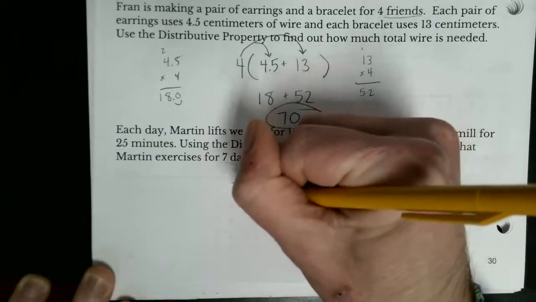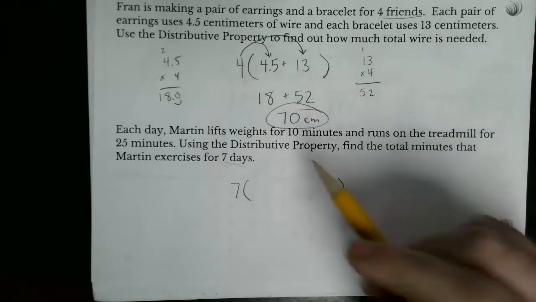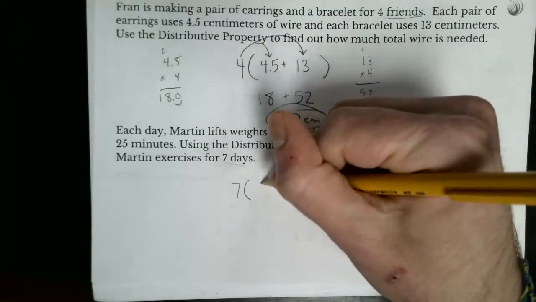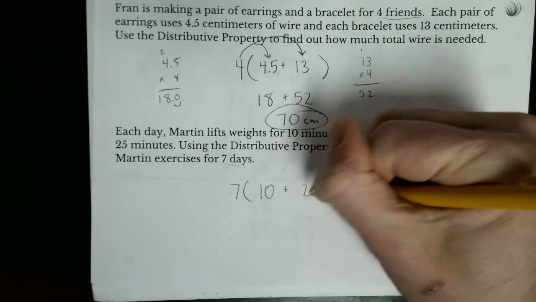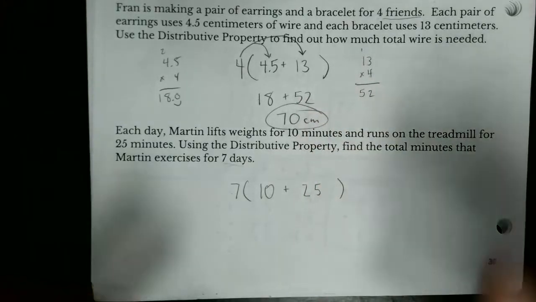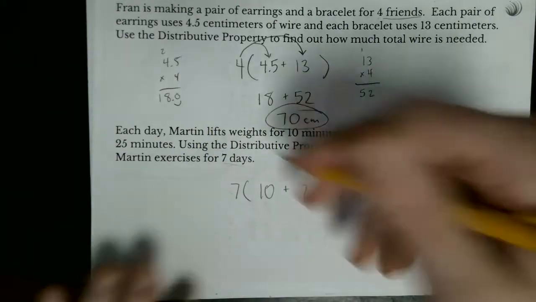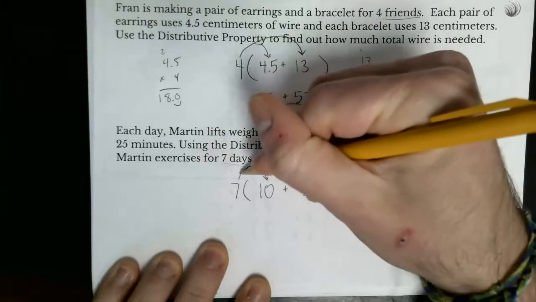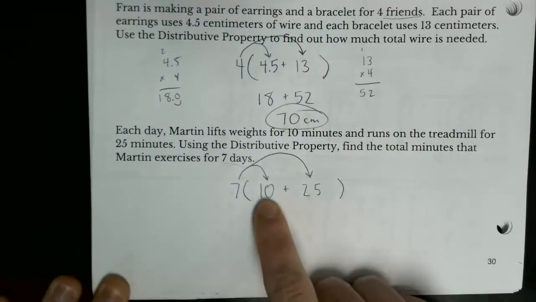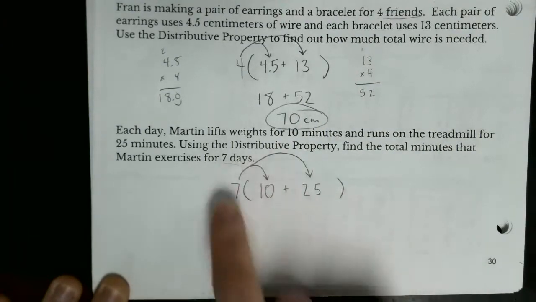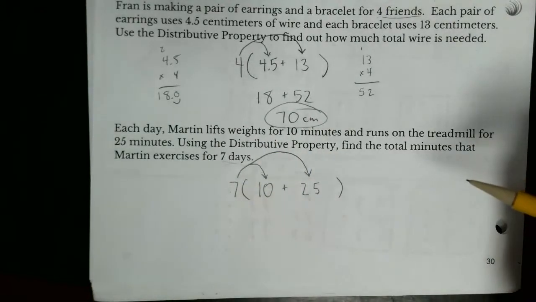So I have 7 groups. And in each group, or each day, he does the same exercise. 10 minutes of lifting weights. And then he also does 25 minutes of the treadmill. So that's how you could write an expression with groups. Now we're going to use distributive property to ungroup this. So we're going to need 2 arrows because we have 2 numbers in the parentheses. Now also be aware that you could add these together, 10 plus 25, and just multiply by 7. This is just another way of looking at it. You can also use the distributive property.